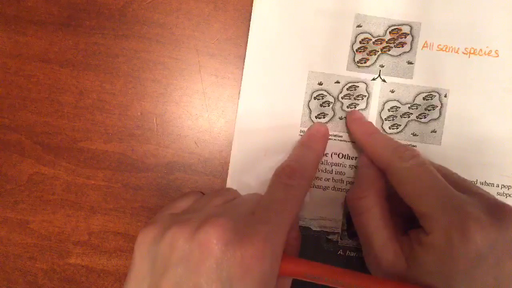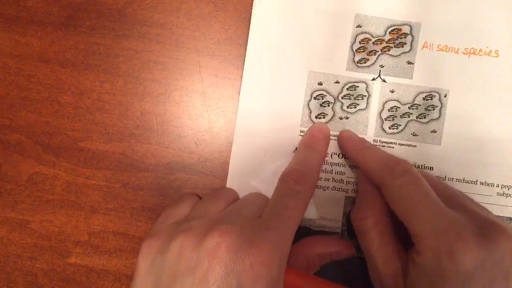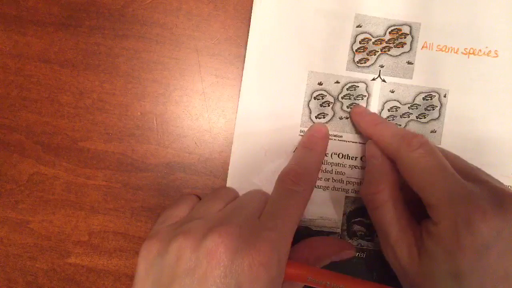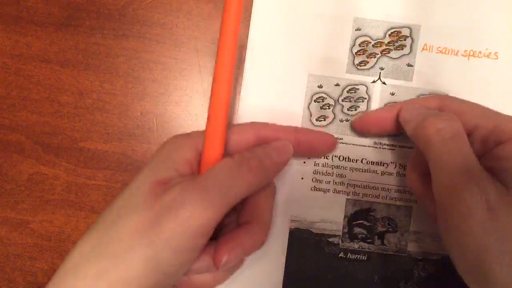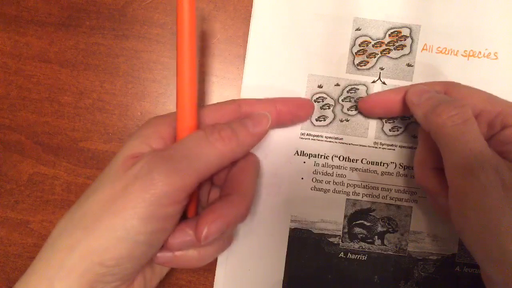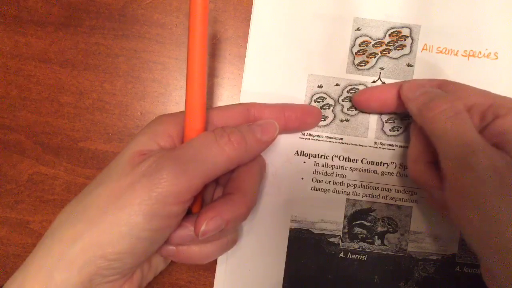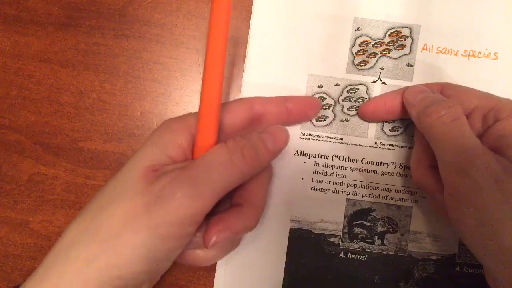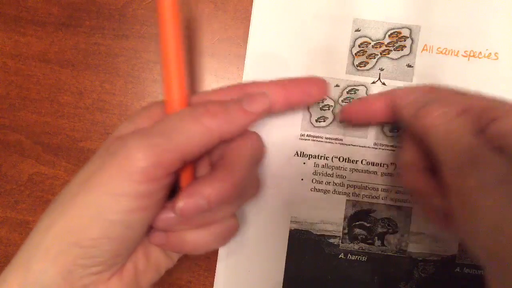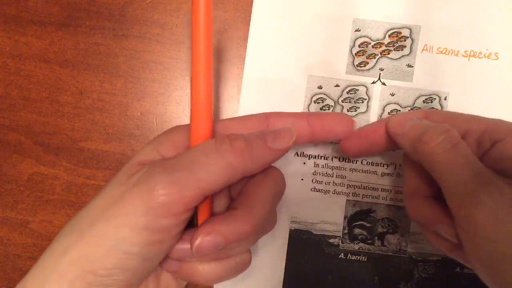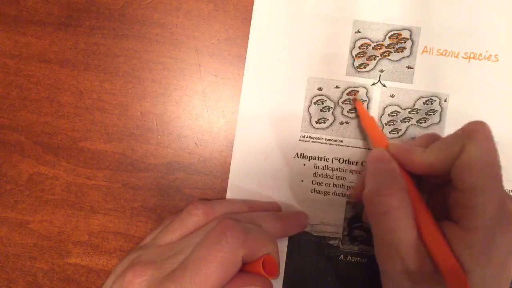If you can see here, what happened to the lake? It dried up and there's a land bridge between them. So now these guys can't mate with these guys. And what happens is then they can't mate, they can't interchange their genes. This one adapts to this environment, this one adapts to this environment, and eventually they accumulate enough differences that if you put them together again, they will not mate. And so therefore we would say that they have diverged into two different species.